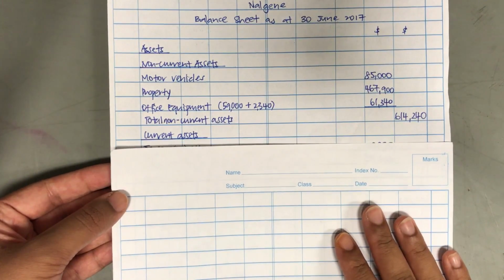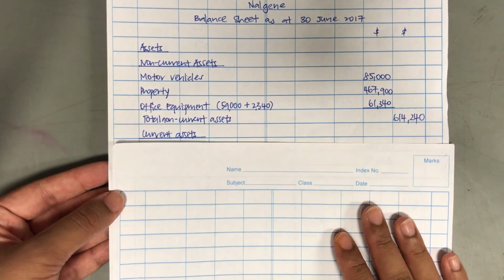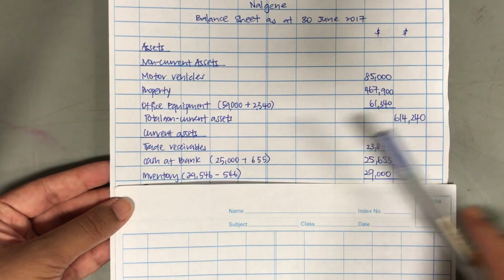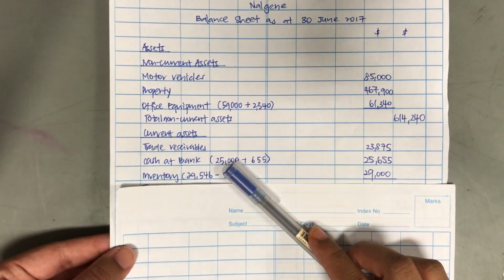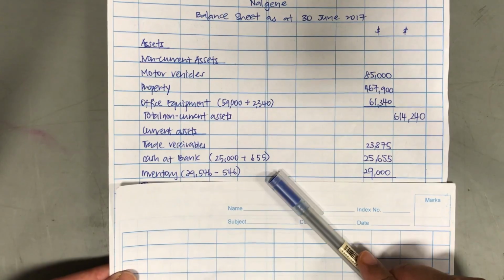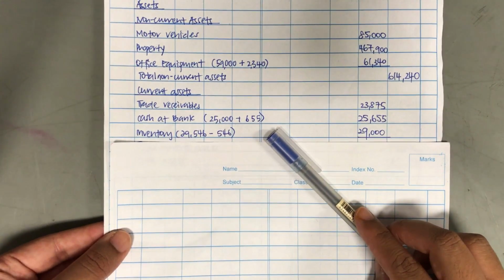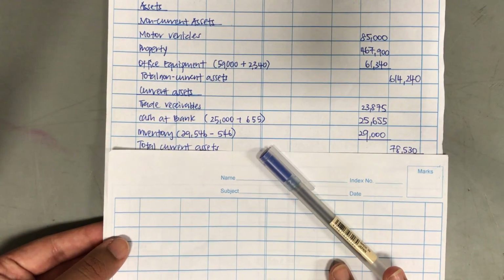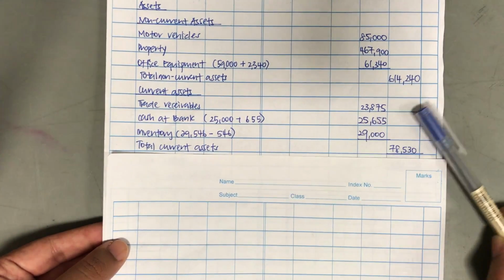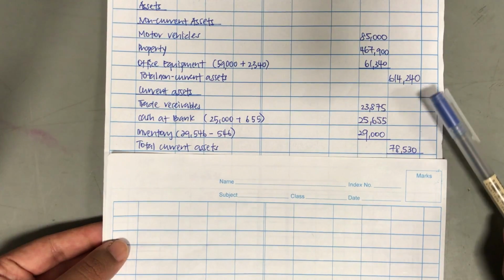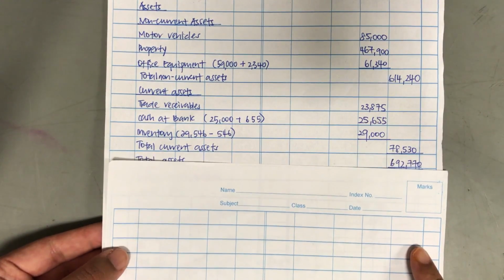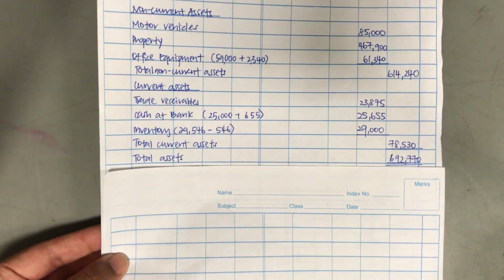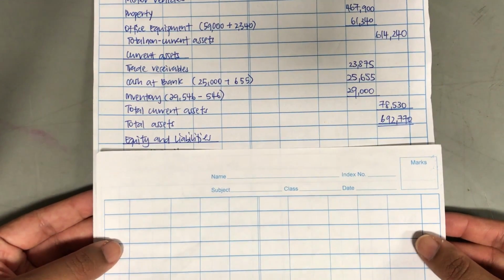The next section is the current assets, where you will also have 3 current assets. Same thing, cash at bank and inventory were affected by additional information earlier on, so we must show workings. Total the 3 current assets together and you will have total current assets. Take your total non-current assets, add it to your total current assets, and this will give you the total assets of the business.